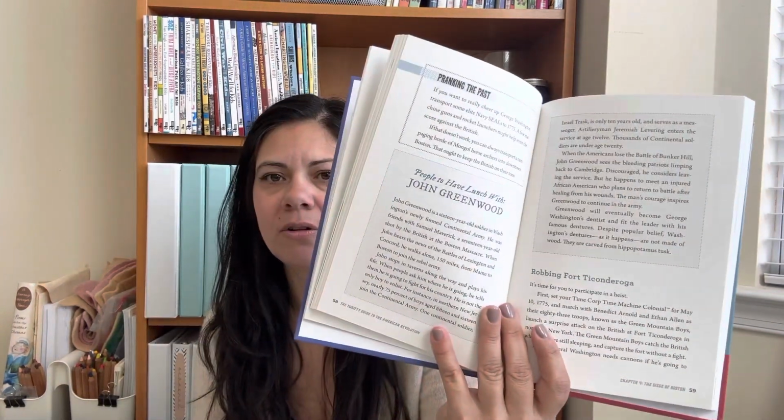Another one we didn't use was The Thrifty Guide to American Revolution, a handbook for time travelers. We did not use this one. We didn't even crack it open, in all honesty, so I have no reviews on this.